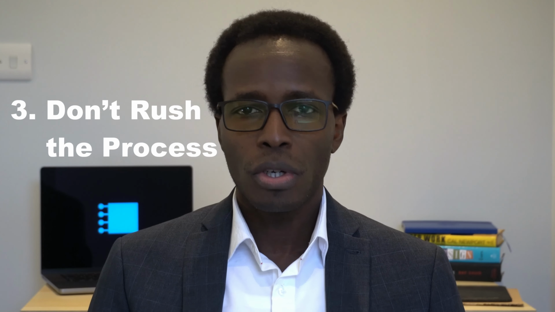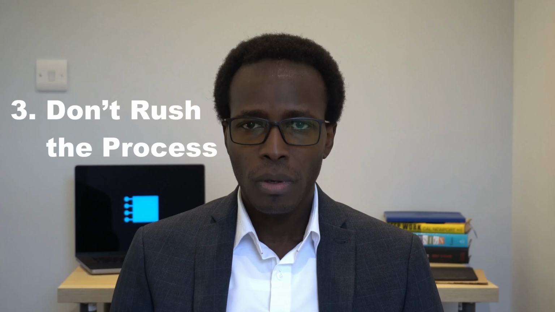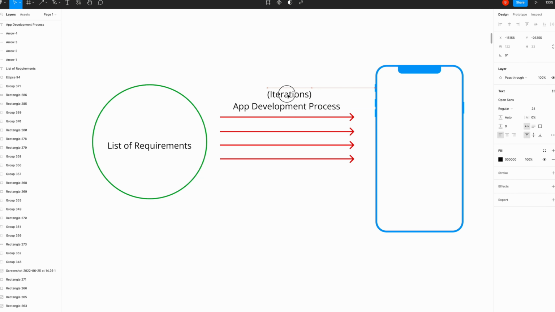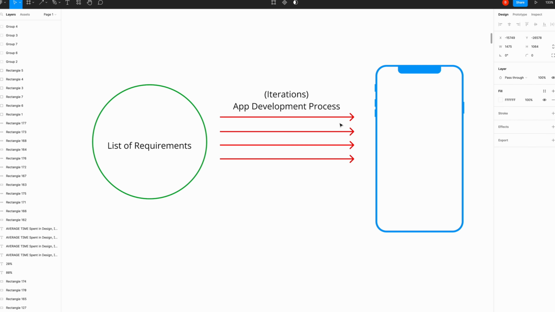Now, the third tip, which we share with our clients in order for them not to lose money in building their app, is don't rush the process. So you have a list of requirements, and you have a functional app, which is your goal to achieve. In between is the app development process that looks at these things you want to build, passes them through the development cycles, and then on the other end, you have the app popping out.